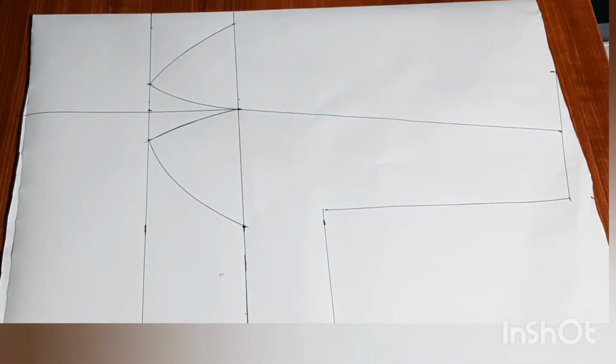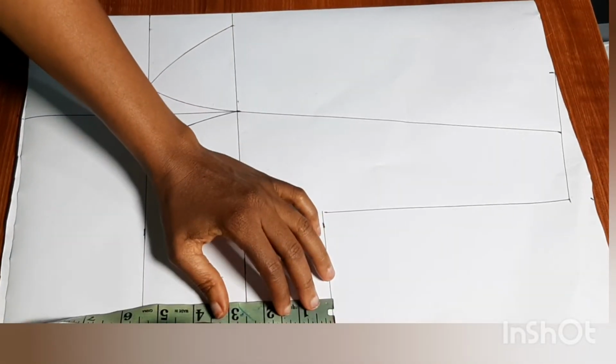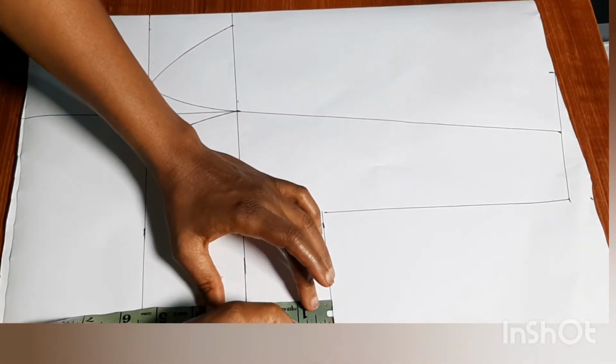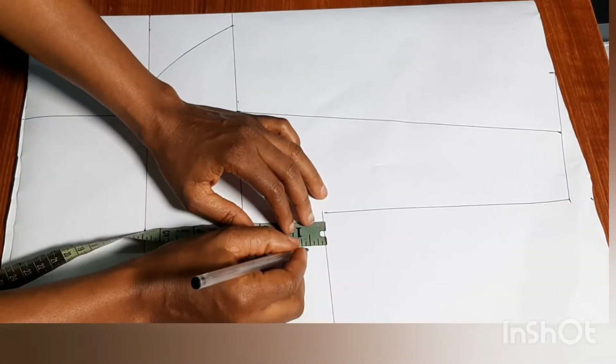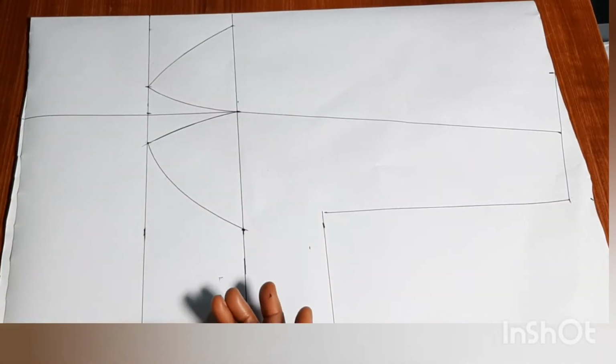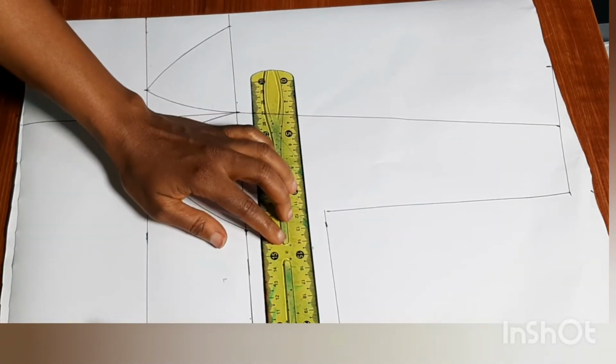Correct. Then the next thing, from this chest line, I will come down by ½ inch to 1 inch, depending on your preference. So I will just come down by ½ inch. Then I will connect the line.